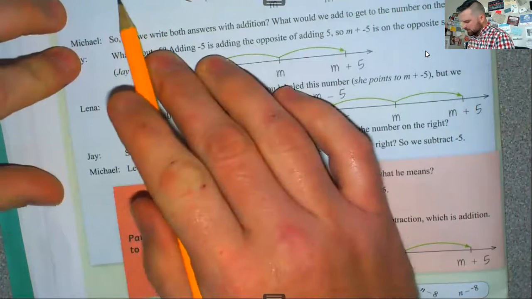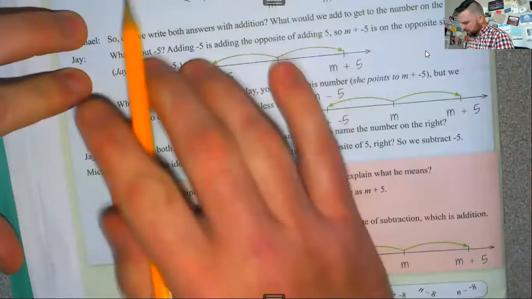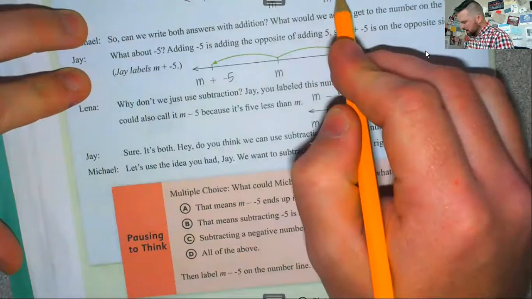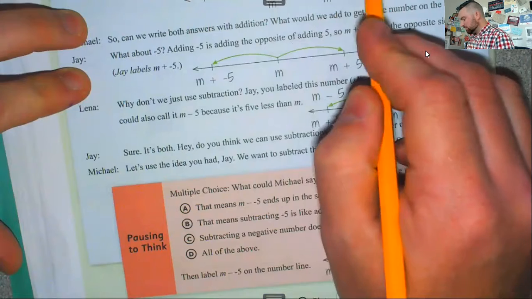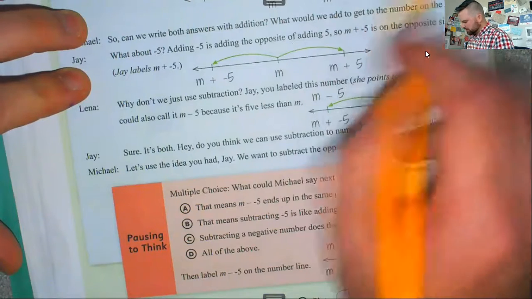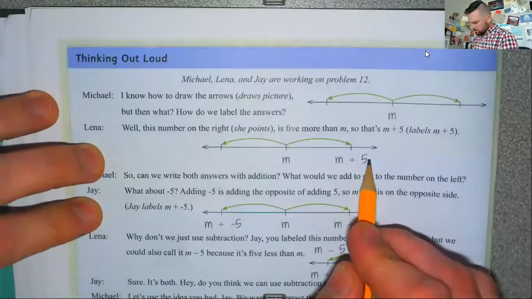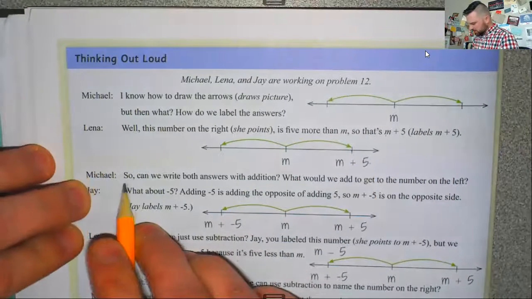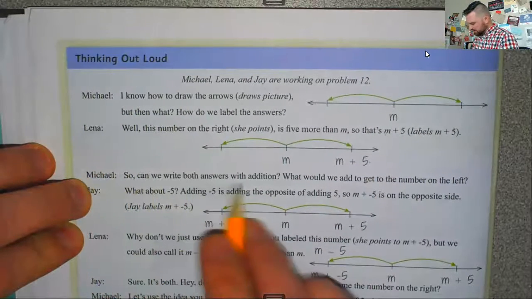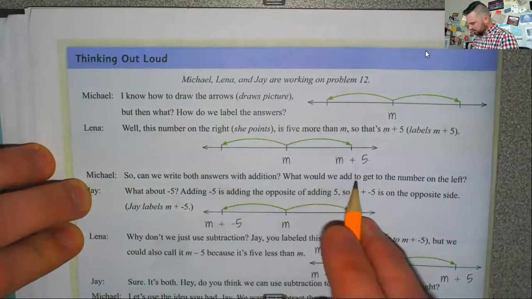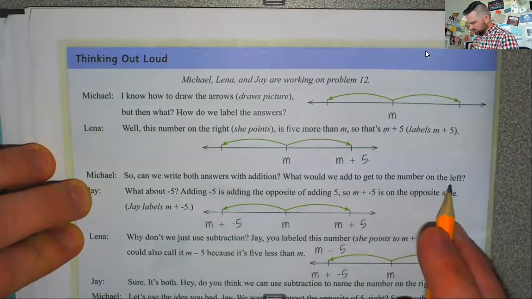She says, well, this number on the right, she points over here, is 5 more. So that means M plus 5. So she labels it M plus 5, which is what we talked about. Michael asks, can we write both answers with addition? What will we add to get the other number on the left?